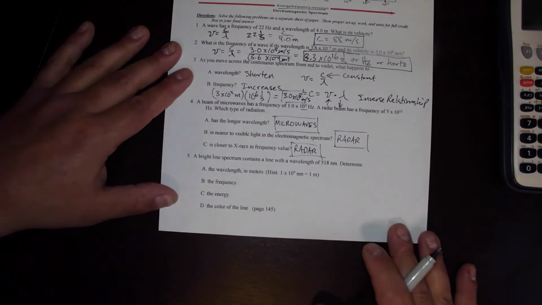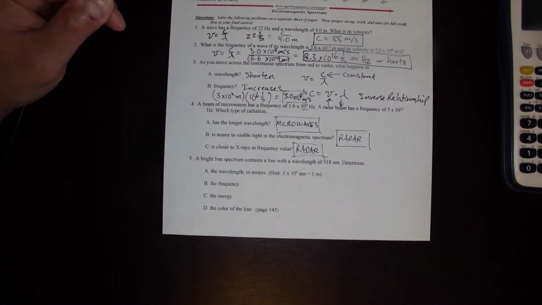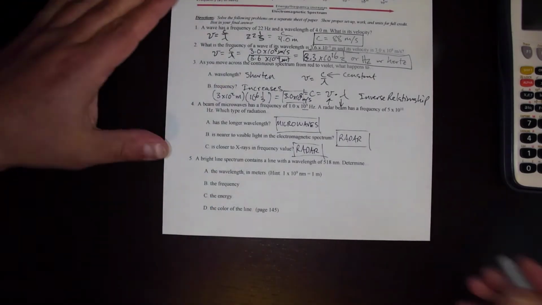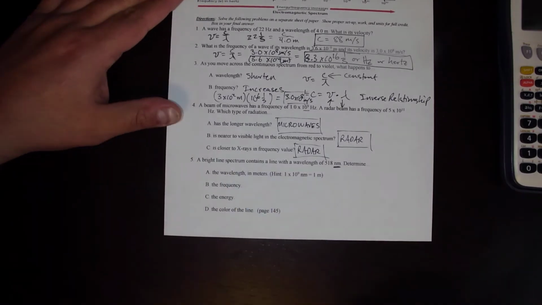All right, this is actually a pretty good problem. This is one of the tougher ones on here. Number 5: a bright line spectrum contains a line with a wavelength of 518 nanometers. Determine the wavelength in meters. This is one of those examples that I was talking about at the very beginning, where if you have the wavelength in nanometers, you have to first convert that into meters. So that's what we're going to do right there.